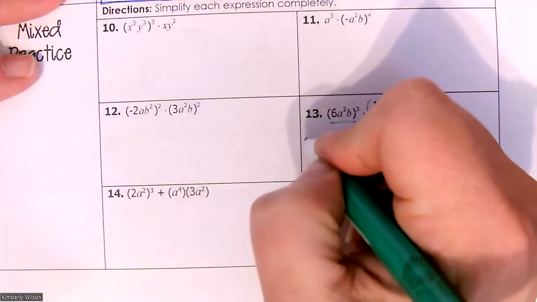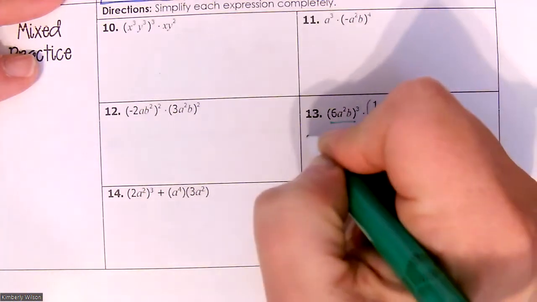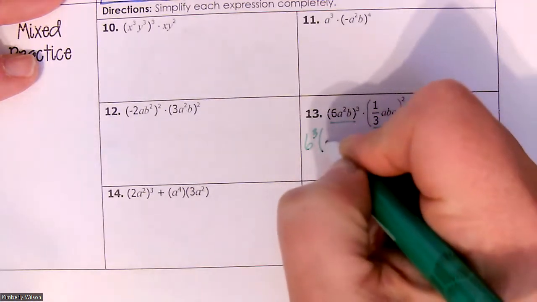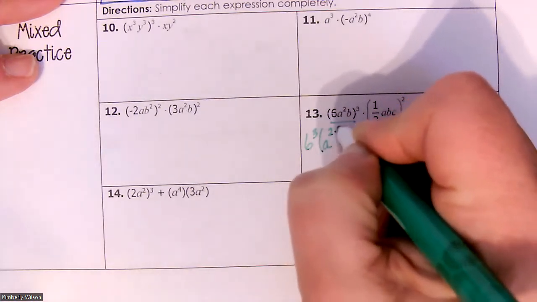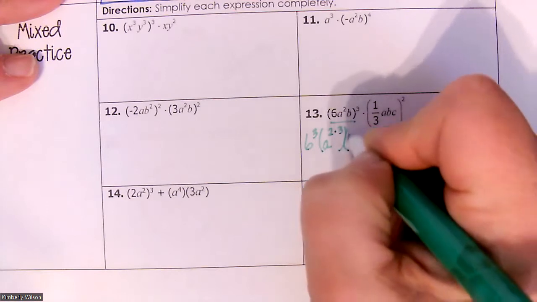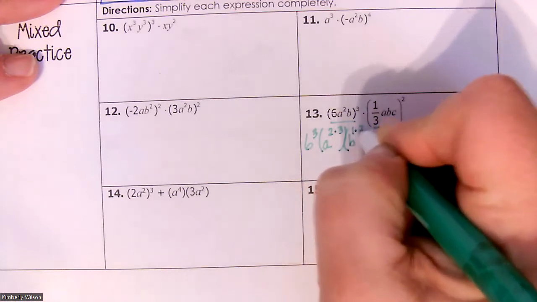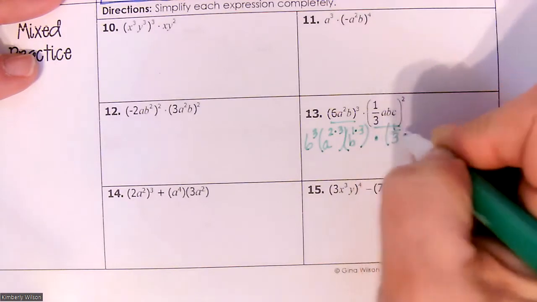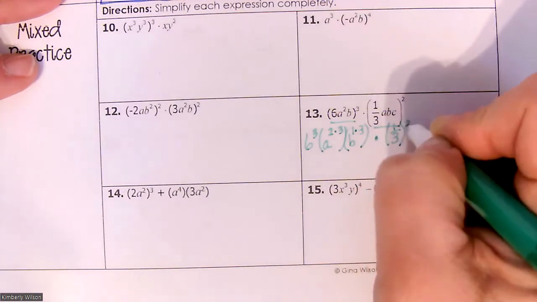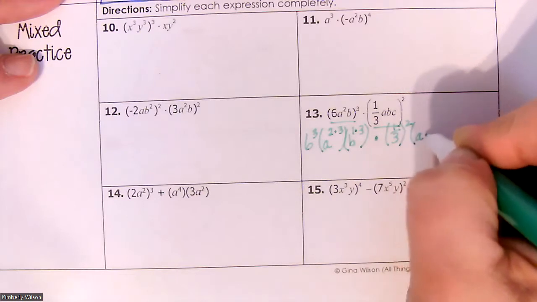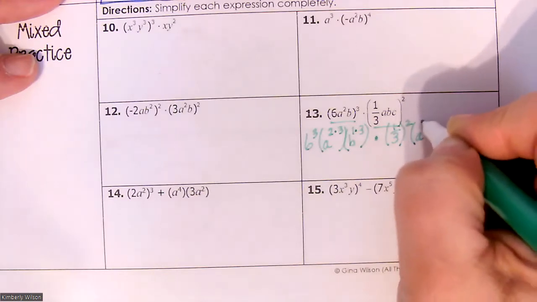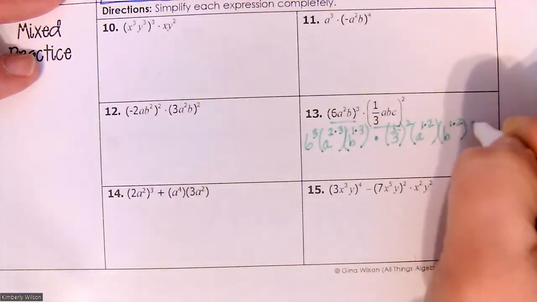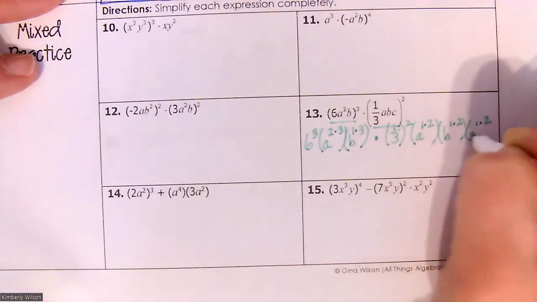So I'm going to have 6 to the 3rd, a to the 2 times 3, b to the 1 times 3, times 1 to the 3rd squared times 8. Well, that's just going to be a to the 1 times 2, b to the 1 times 2, c to the 1 times 2.